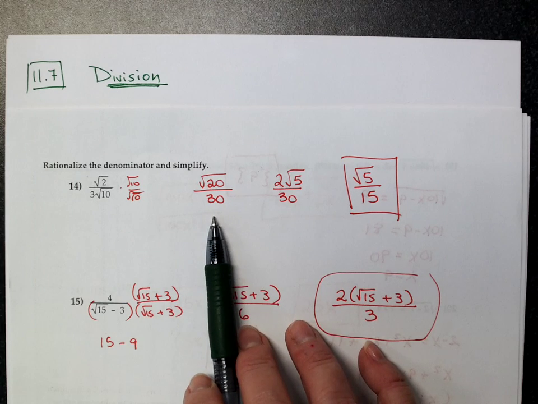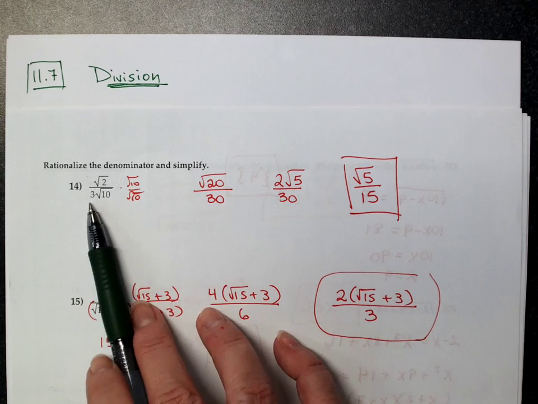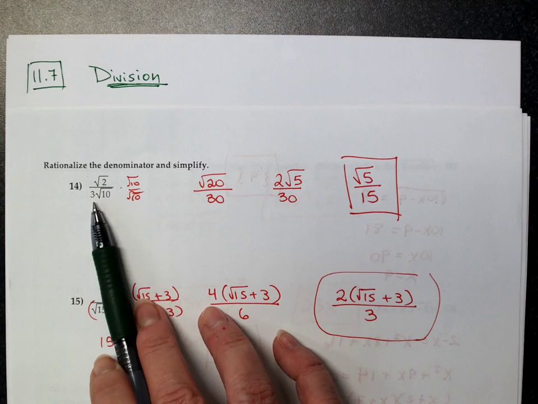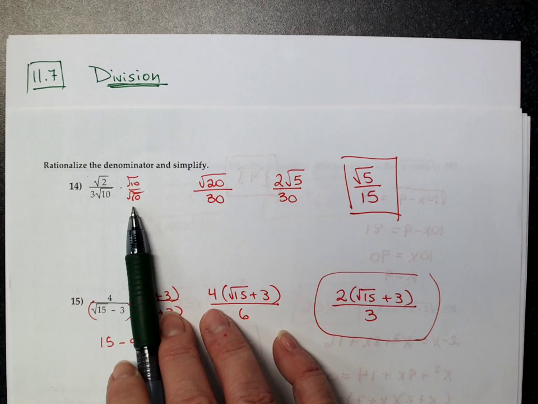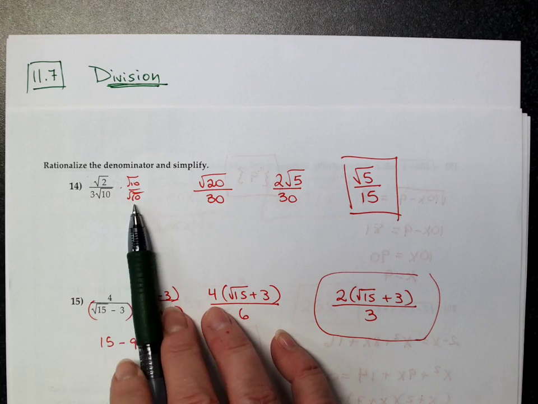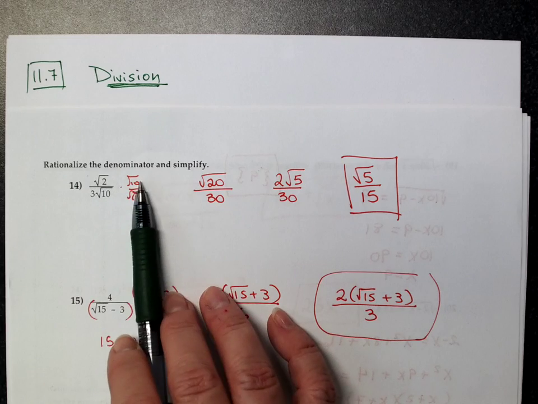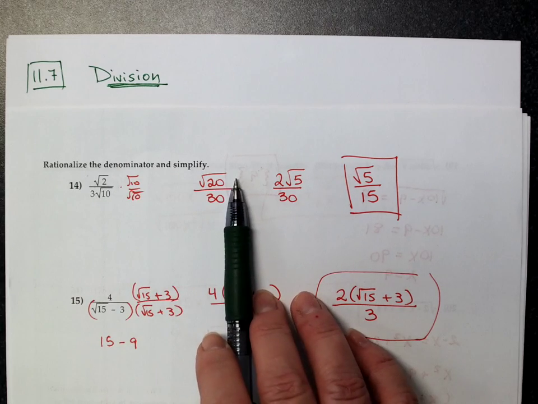Okay. So that's mostly where people went wrong. They multiplied 3 times the square root of 10 here, but then they only used one 3 instead of two 3s. So just to keep it as basic as possible, this would be 30, and this would be used by our product rule, the square root of 2 times 10, or the square root of 20. Now it needs to be simplified from there.